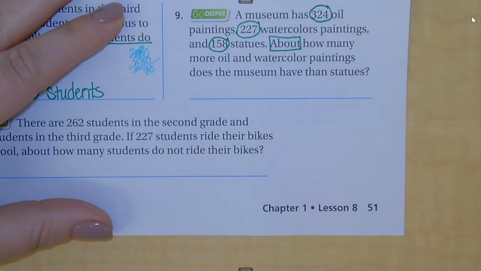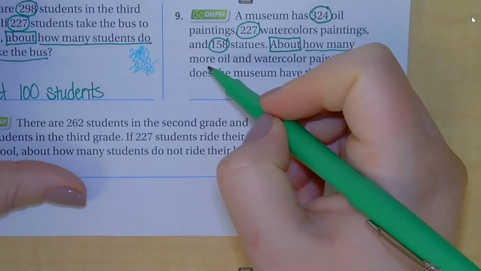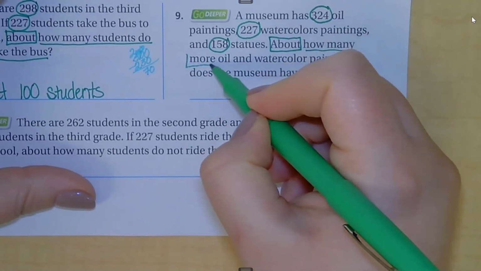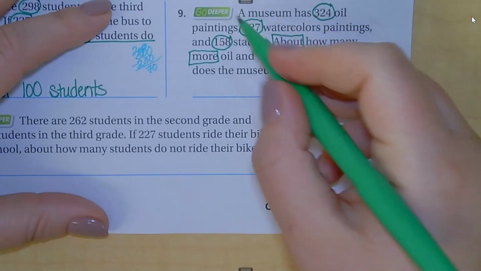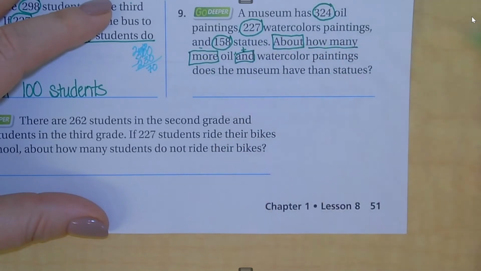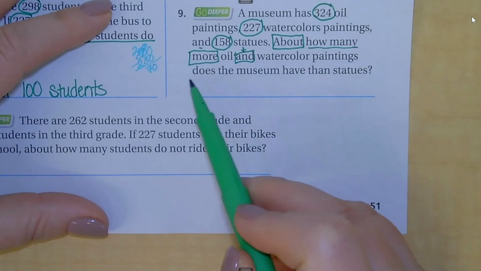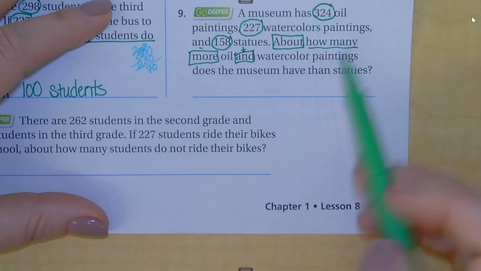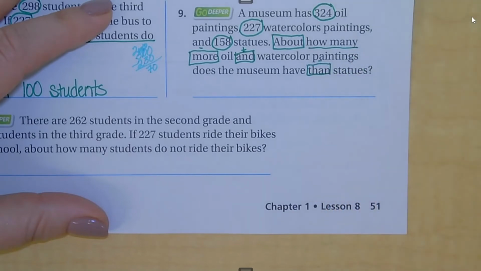About, I'm boxing it because it's a clue word, how many more, that's a clue word too. About how many more oil and, oh, that's a clue word for adding. More is subtraction. About how many more oil and watercolor paintings does the museum have than, another subtraction word, statues?